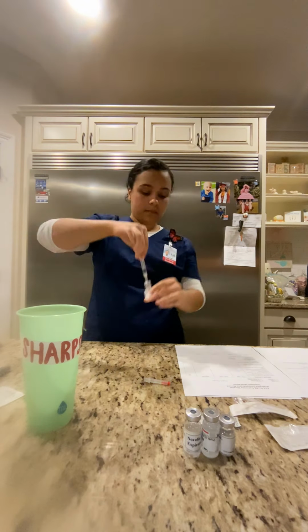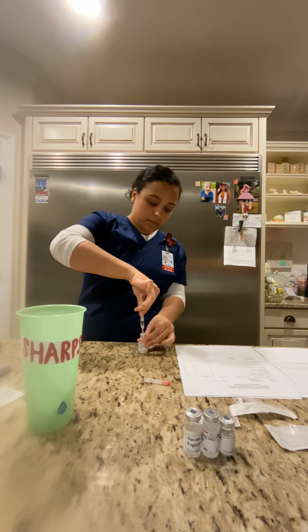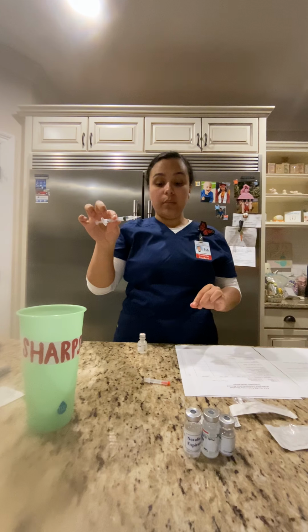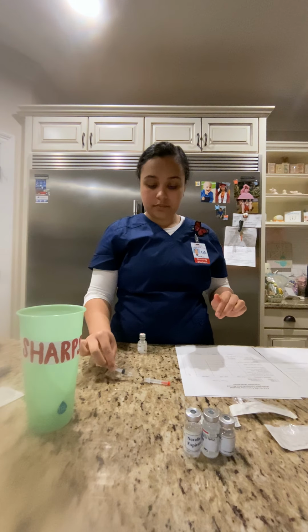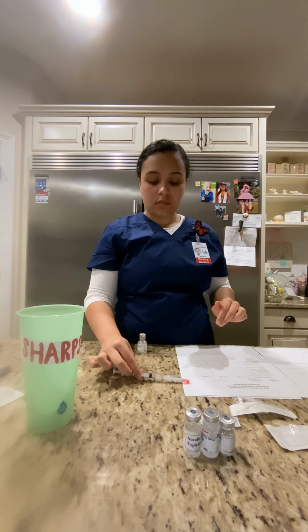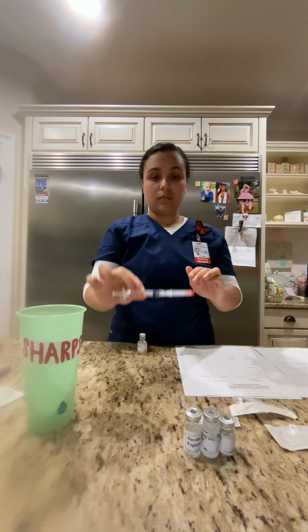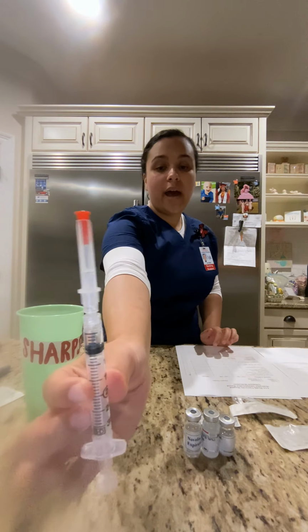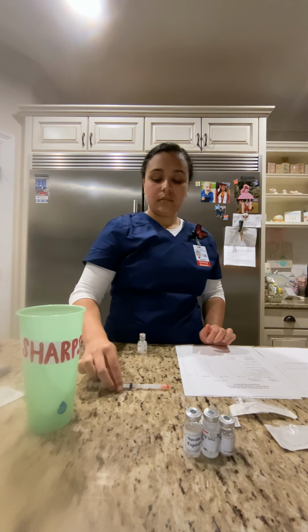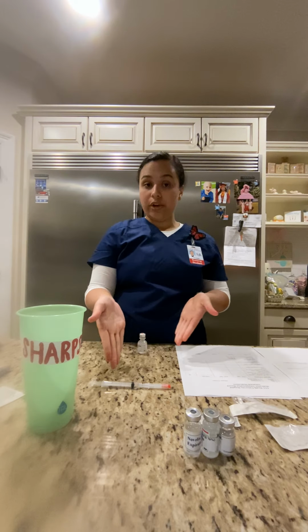Okay. So now I'm going to use the scoop method to recap. I'm going to show you that I have drawn up 1/2 milliliter. Okay. And now I would get a nurse to confirm that I calculated the right amount for the dose, and I've also drawn up the right amount in the syringe.